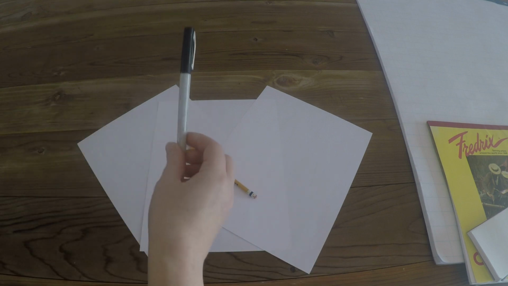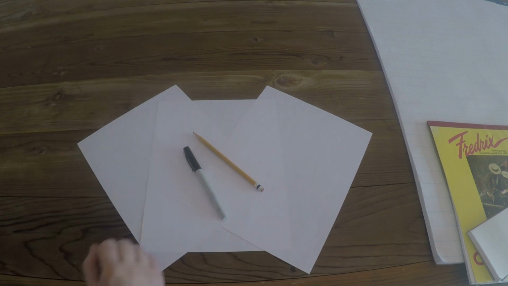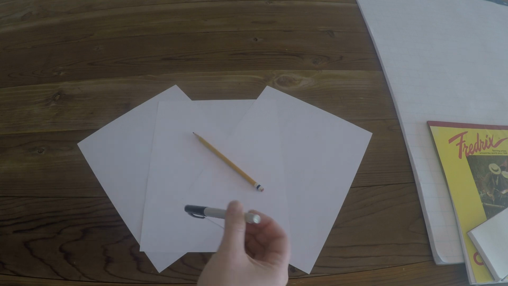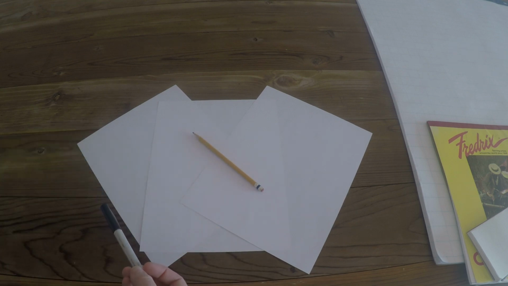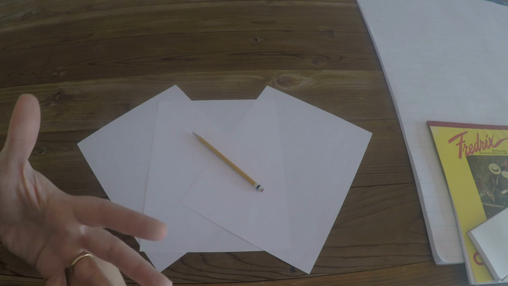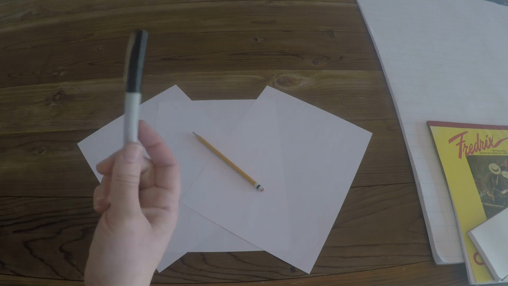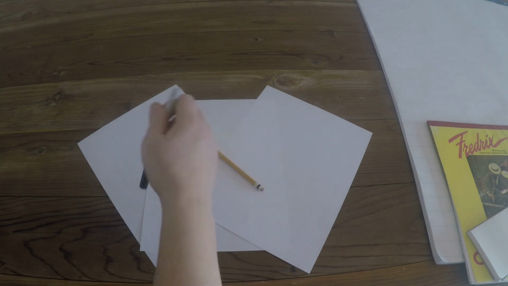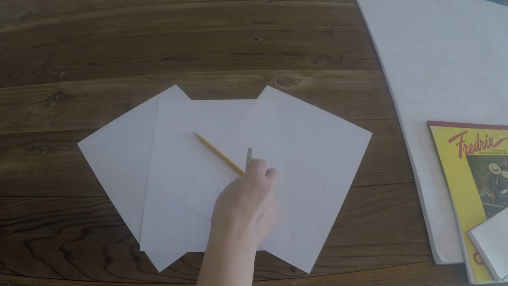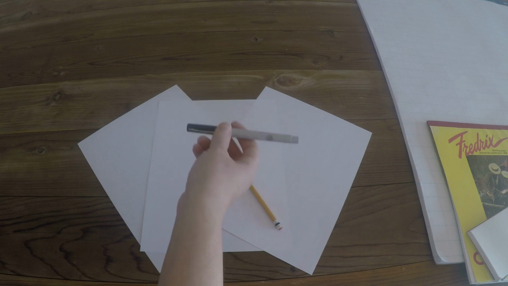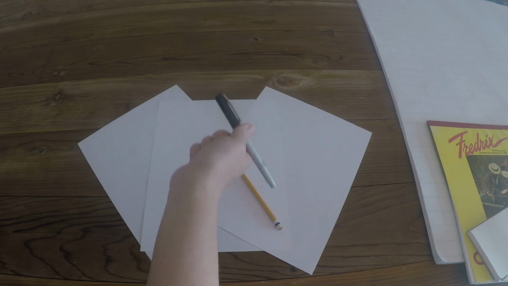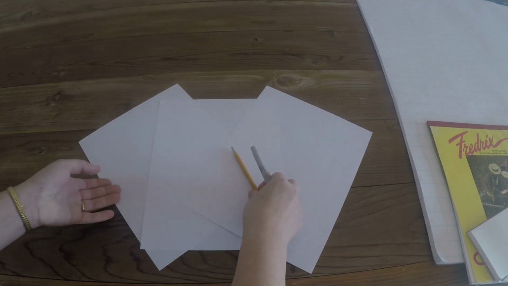I actually prefer to use a fine point marker because I don't want to hesitate. I want this to just happen, and I want to have it indelible so that later on, if I do color it in with pencils and the like, those lines are really firm.